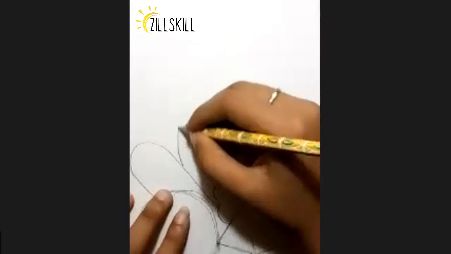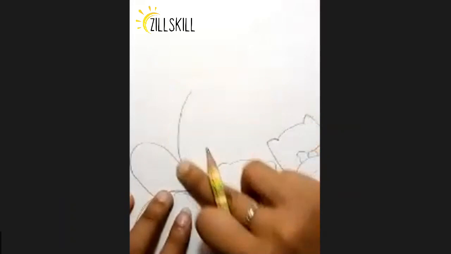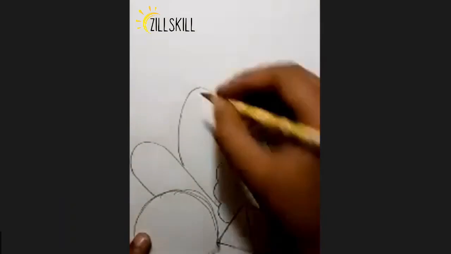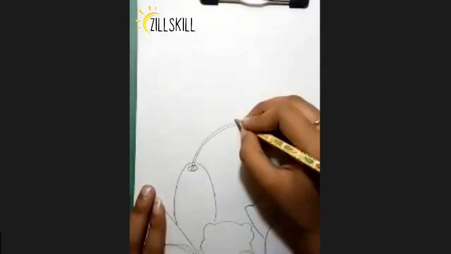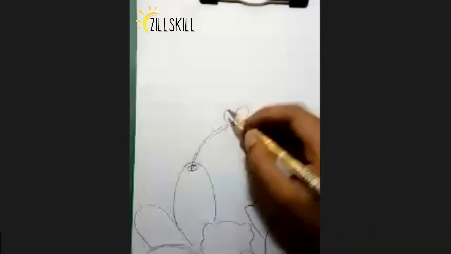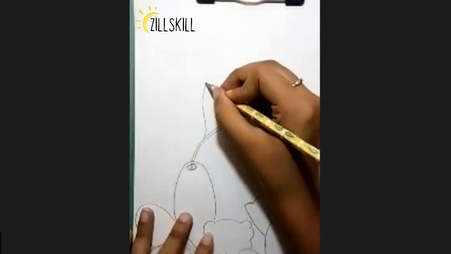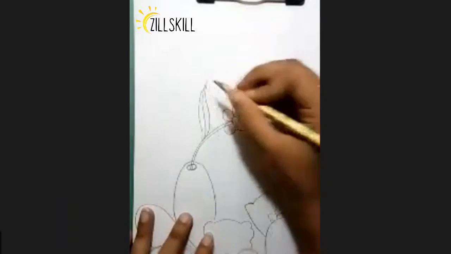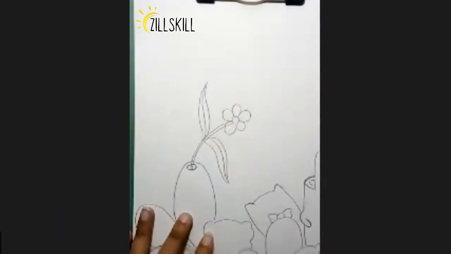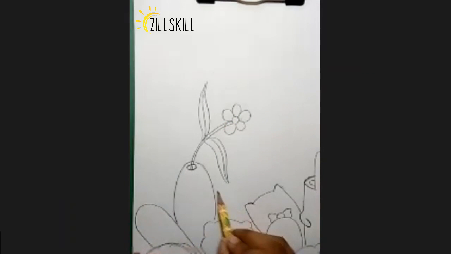Here, I'm giving a shape like this. Okay, some oval kind of shape. And to this part, just drawing two big leaves. Now to this part, just giving an arc here like this.